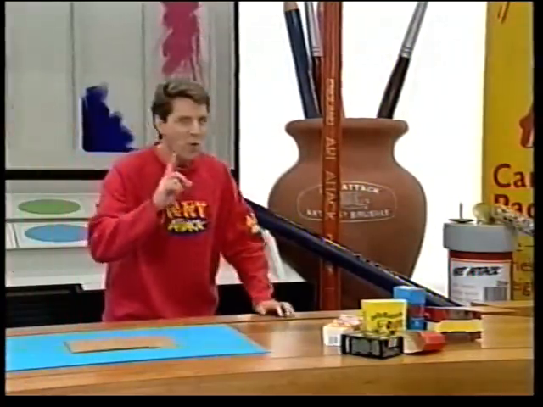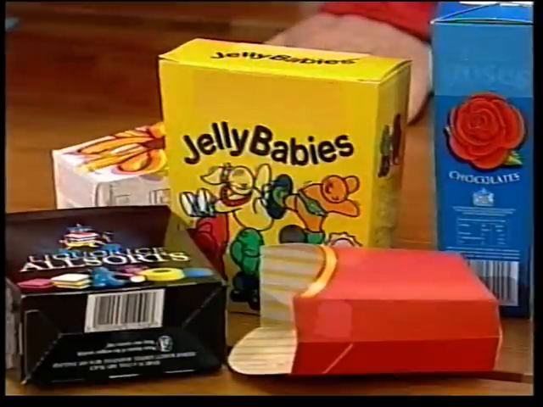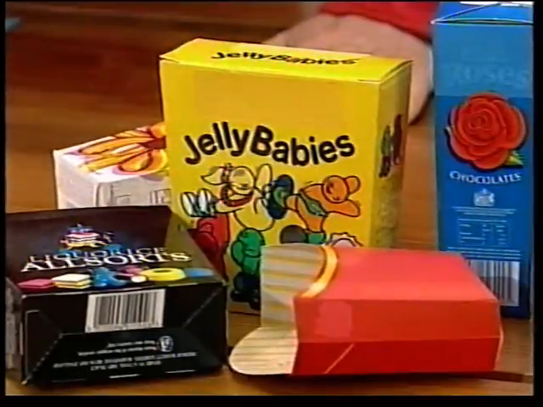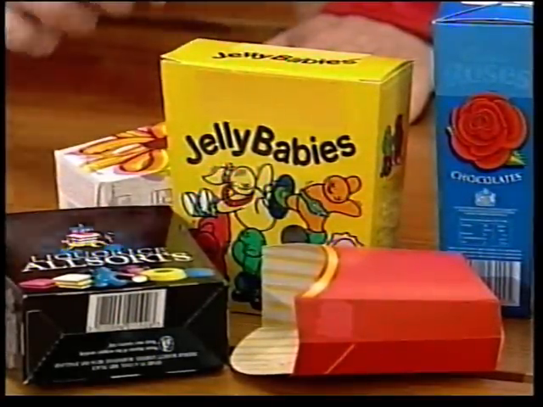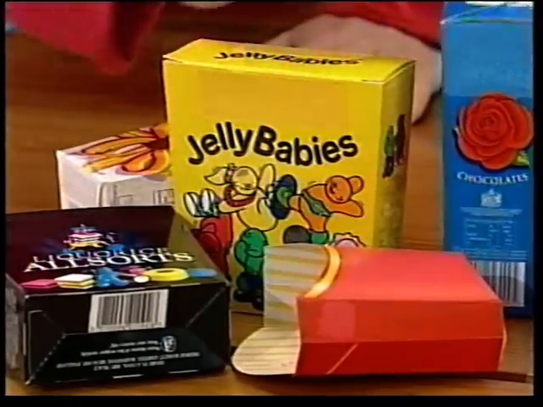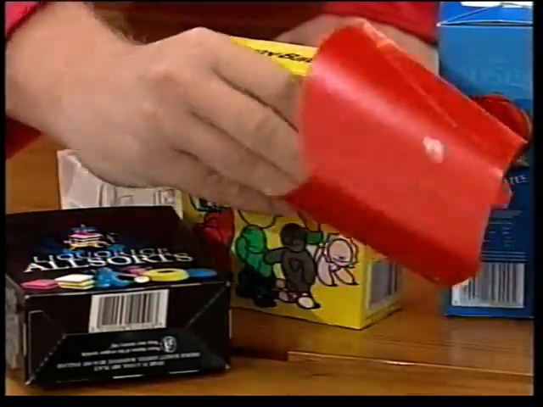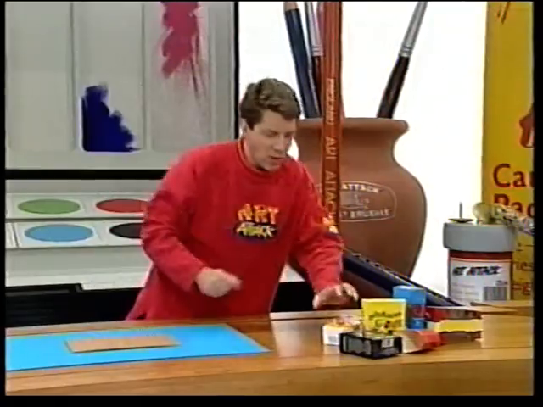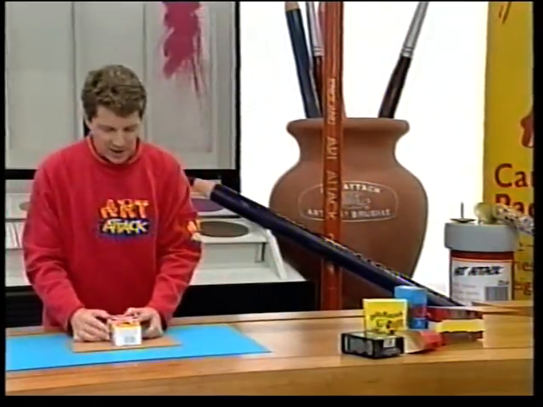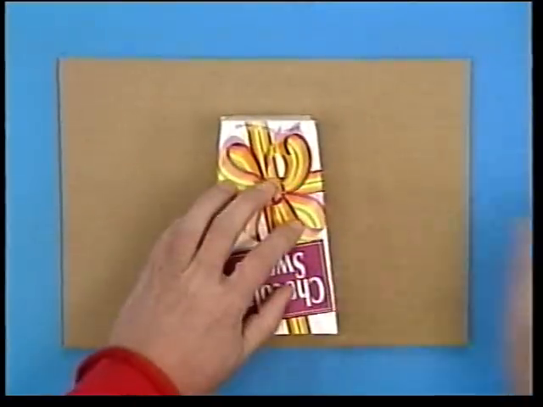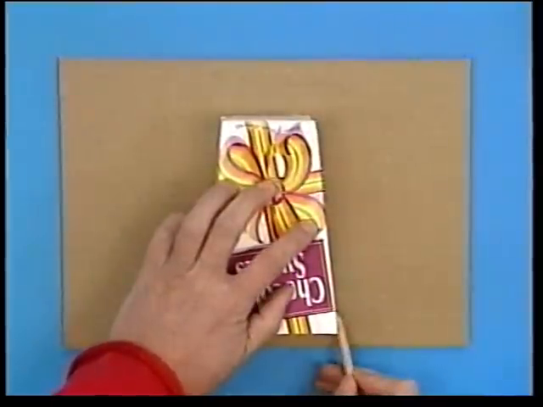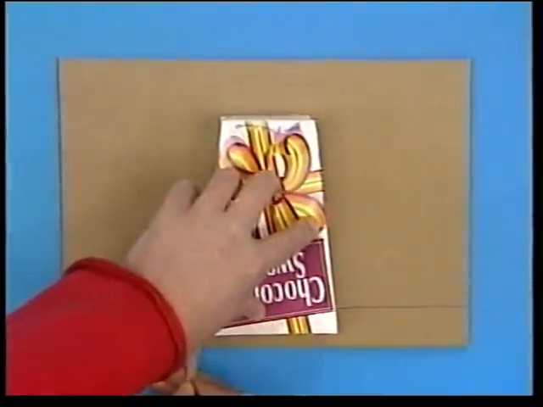Now, the secret weapon is these things, wedge-shaped boxes that have got one end narrower than the other. And you can get lots of boxes like this. You can get chocolate boxes, sweet boxes, and you can get loads of these chip boxes anywhere. So take one of these wedge-shaped boxes and place it onto a good strong piece of cardboard box card, and then just draw a wing on either side.